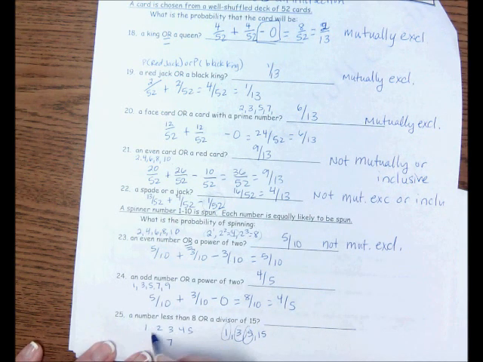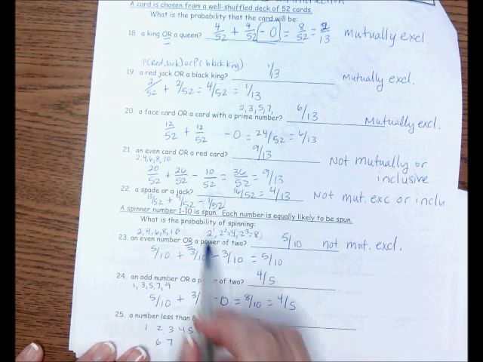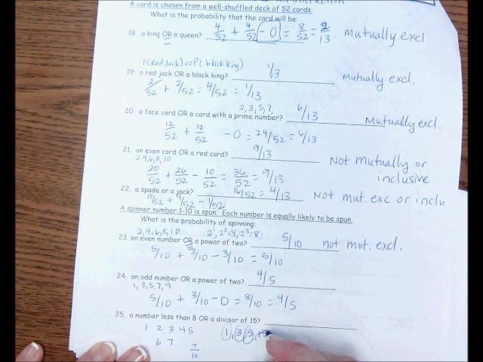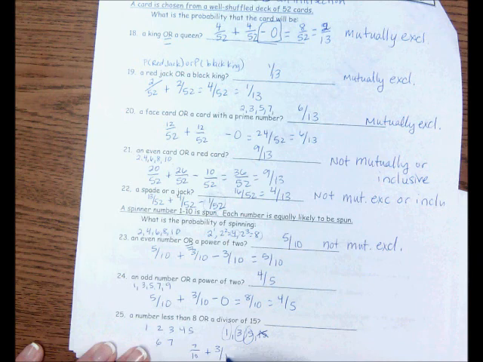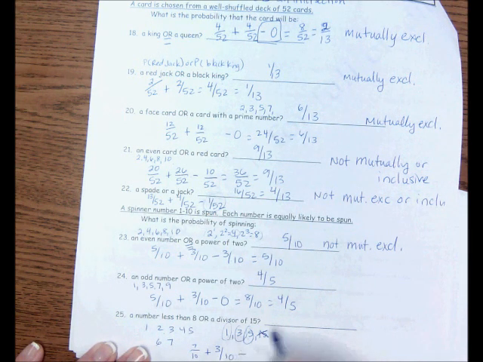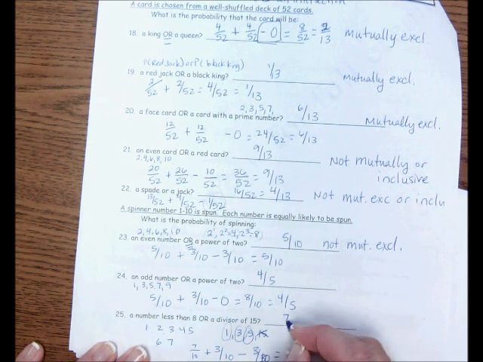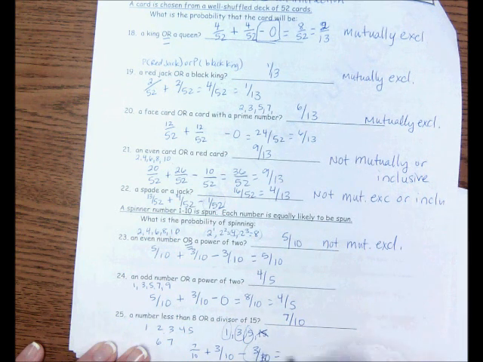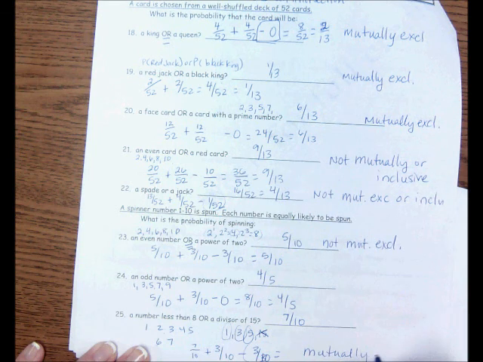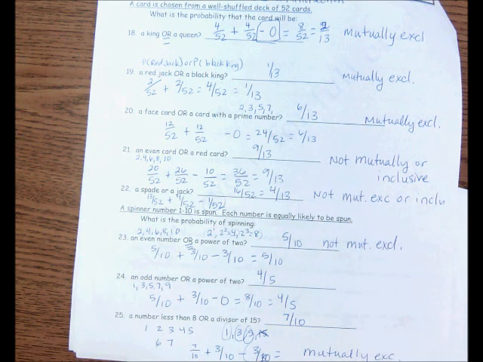Here I have 1, 2, 3, 4, 5, 6, 7, 7 numbers out of 10, and then I have plus 3 out of 10. Then I have to subtract my intersection, and I have 3 numbers that are the intersection. So then my answer is 7/10. And again, I have something to subtract, so it is not mutually exclusive. I will continue the video on the next one.